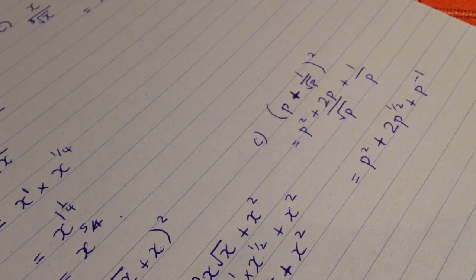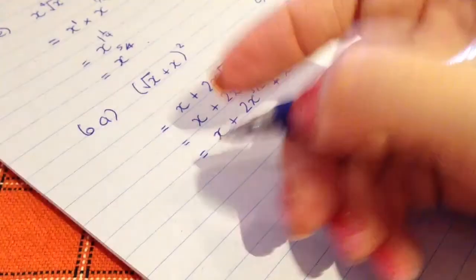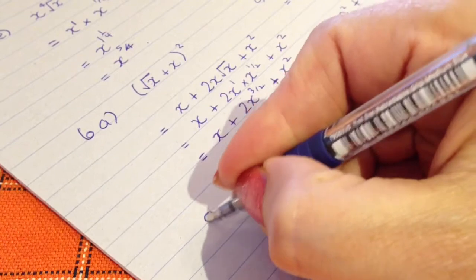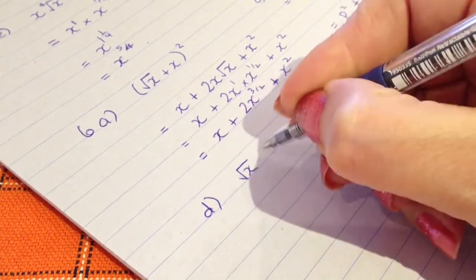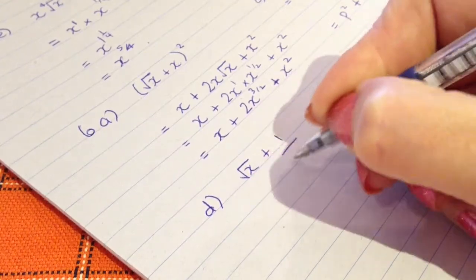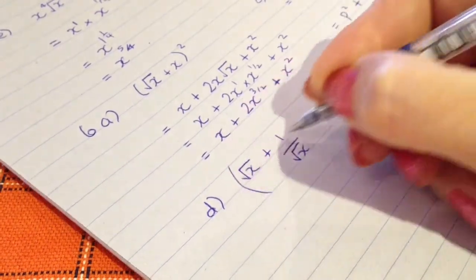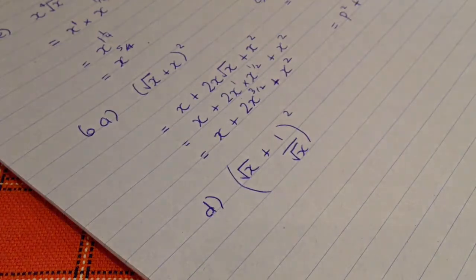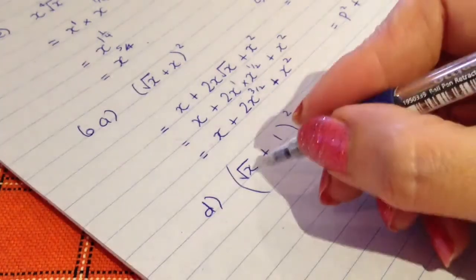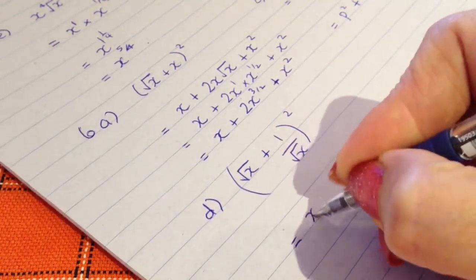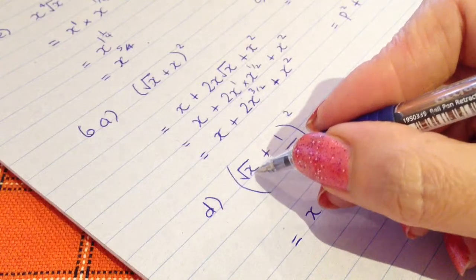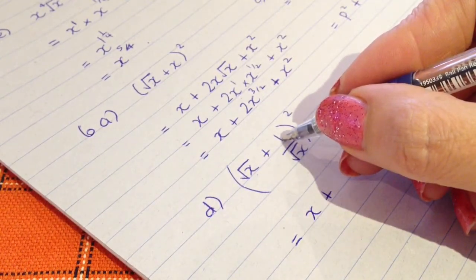And I'm going to show D as well. So 6D, the one you have to simplify is root x plus 1 on root x, all squared. Okay? So let's square the first one. Root x times root x is x, plus, and then multiply root x times 1 on root x.